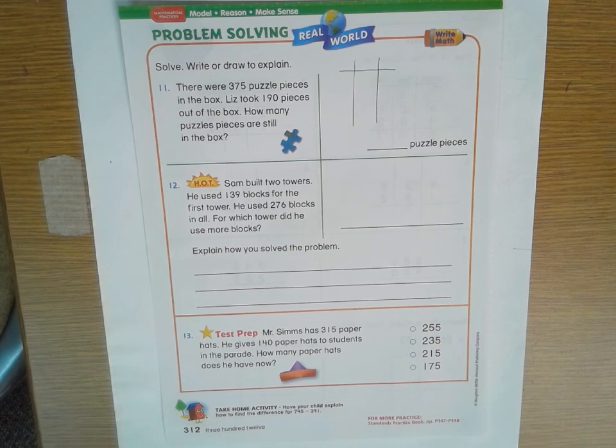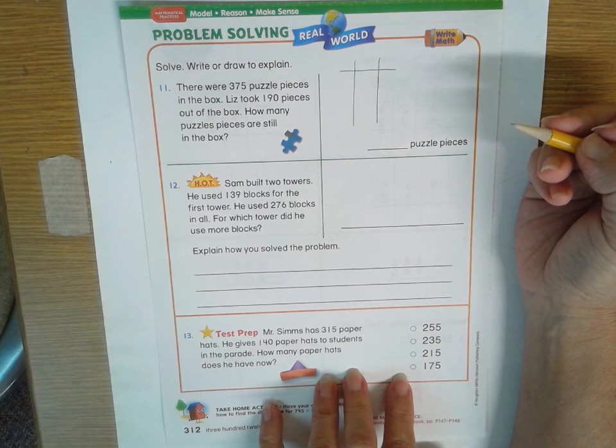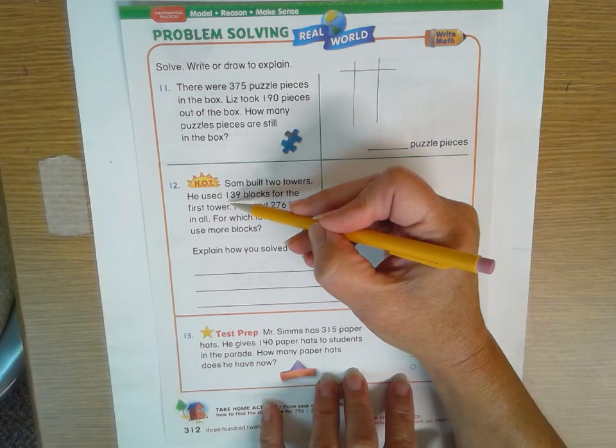Number 12, Sam built 2 towers. He used 139 blocks for the first tower, and he used 276 blocks in all. For which tower did he use more blocks? Okay, we can't answer that second question yet. First we have to find out how many blocks he used for the second tower, right? So we know that he used 276 in all. And it tells us that for the first one that he built, he used 139.